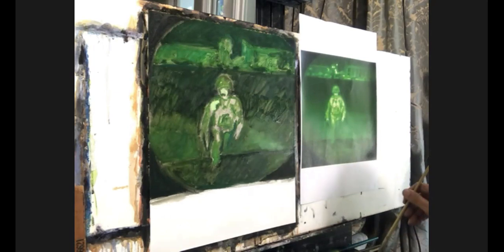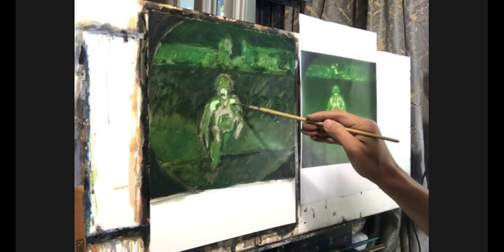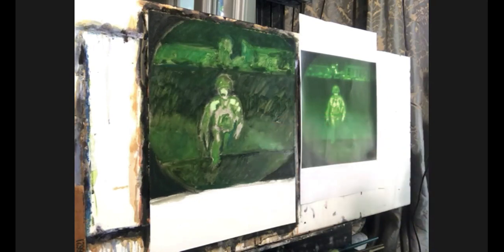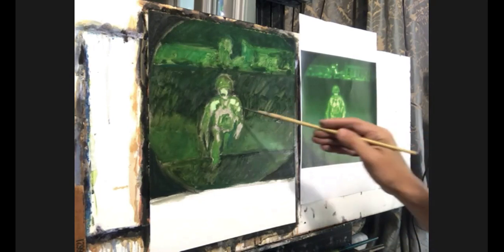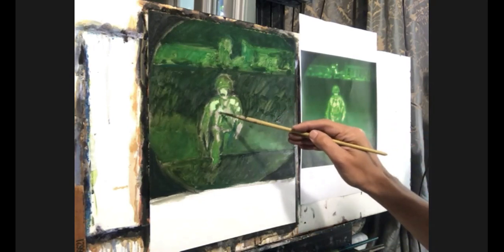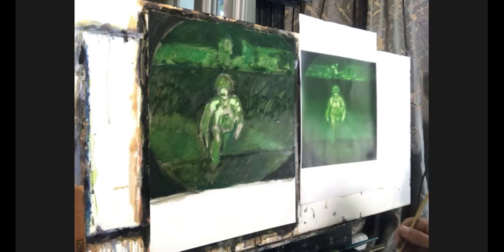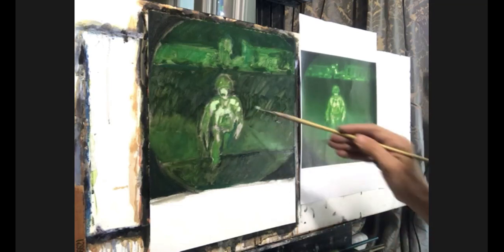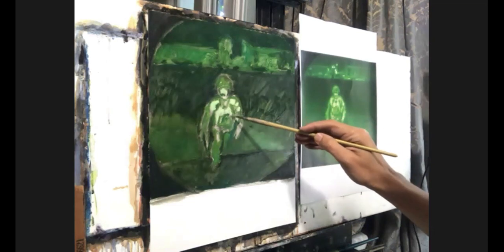Gonna pixelate the highlight, a little bit of the medium that we're using, which is actually all oil. It's a combination of stand oil and flaxseed oil, and I just love that combination. And if you have the non-toxic solvent, that's perfect too.